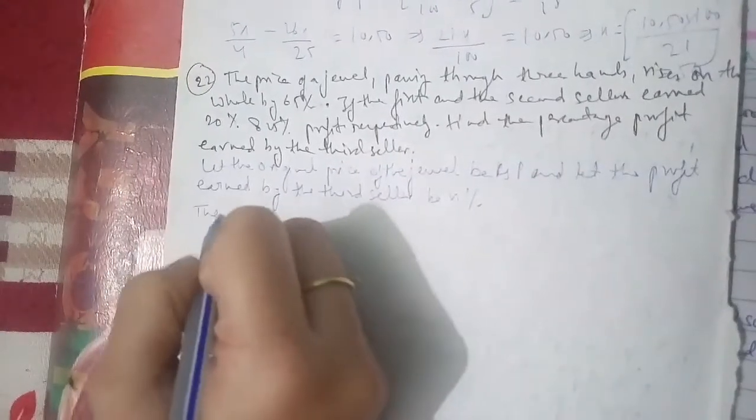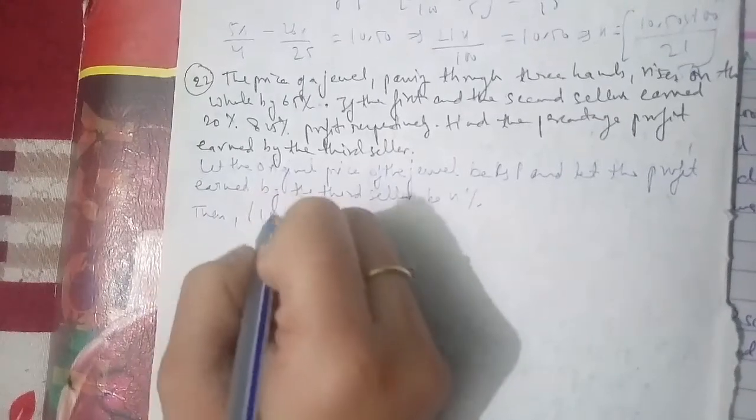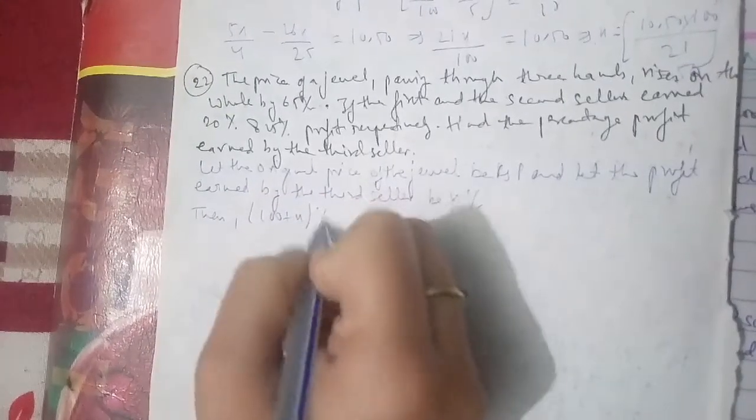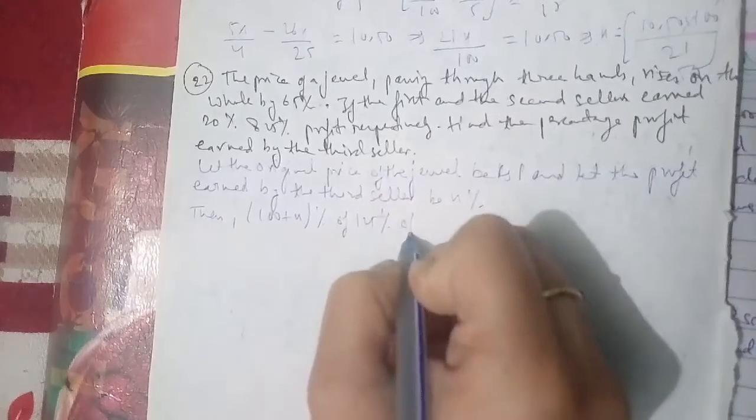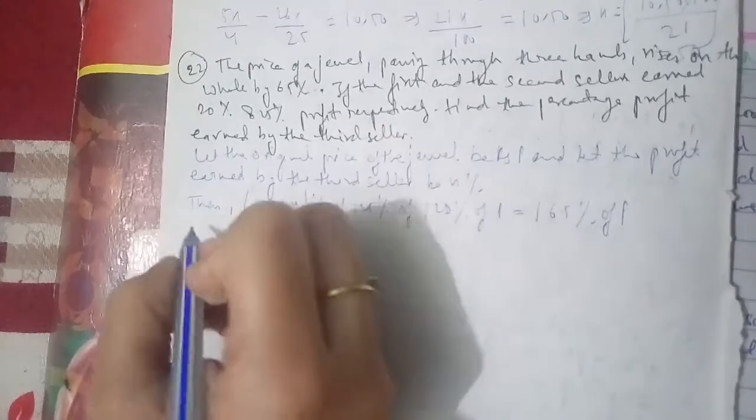Then 100 plus x% of 125% of 120% of P equals 165% of P.